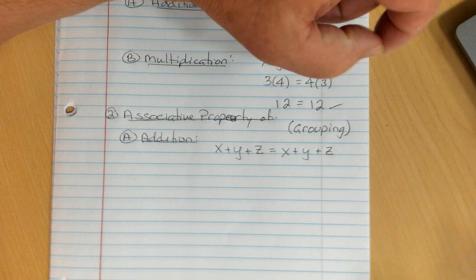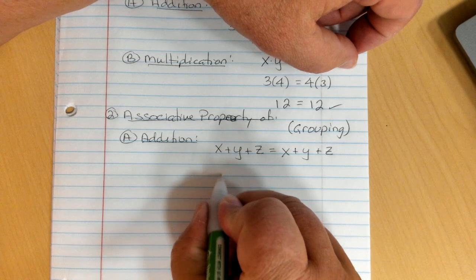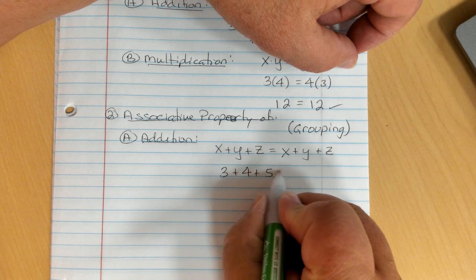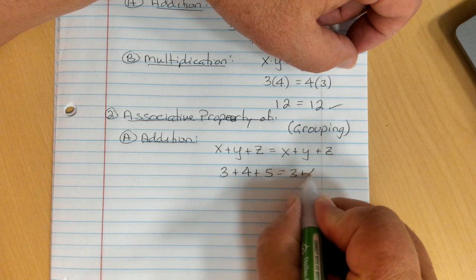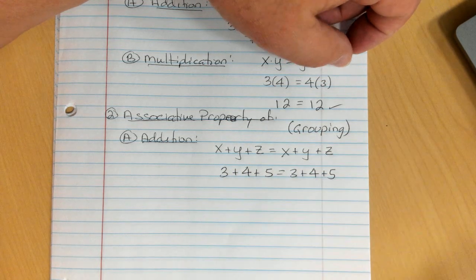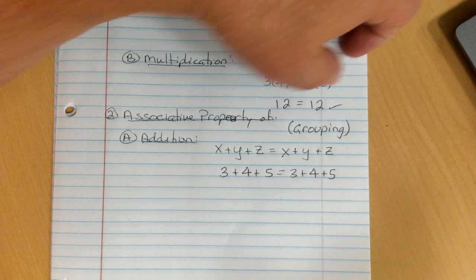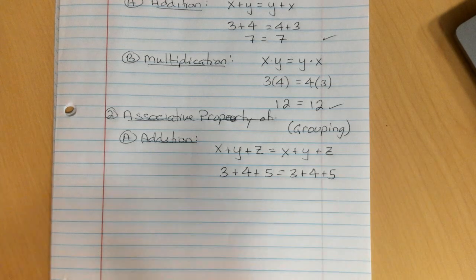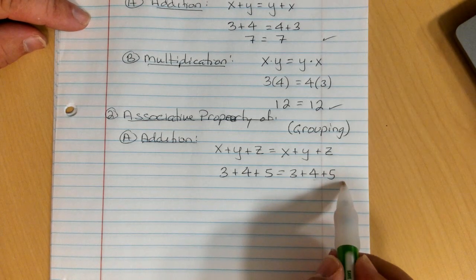So if I give you 3 numbers, like 3 plus 4 plus 5, what would you do first? Move left to right. But that doesn't help us any. What if I want to do these two first?